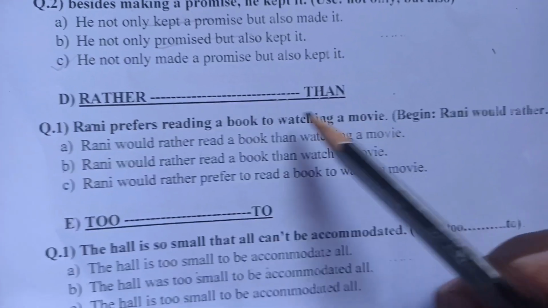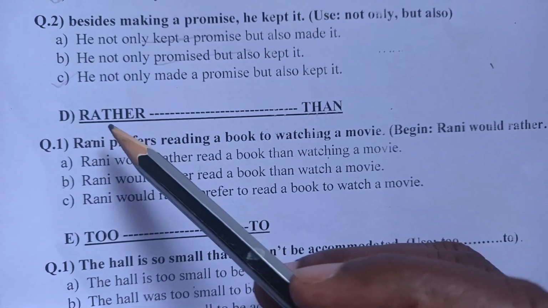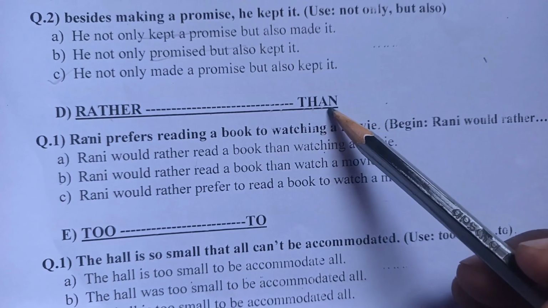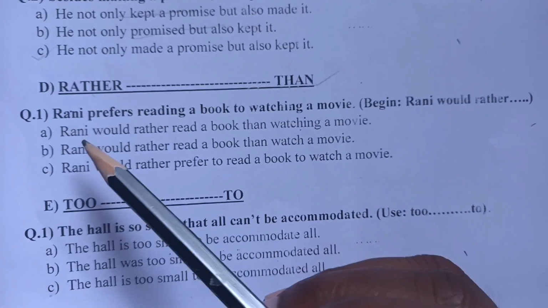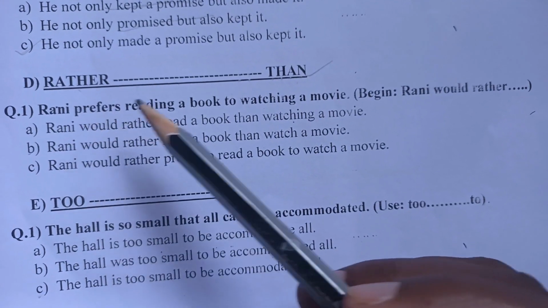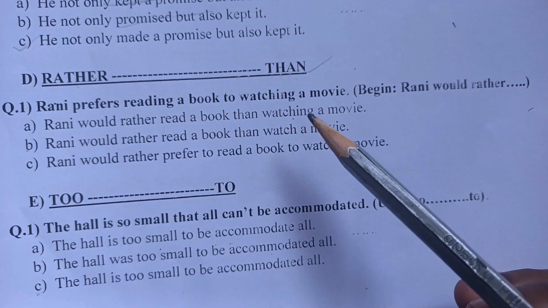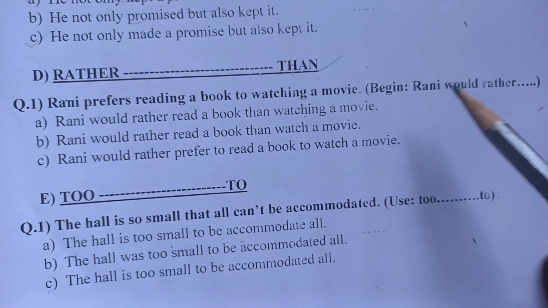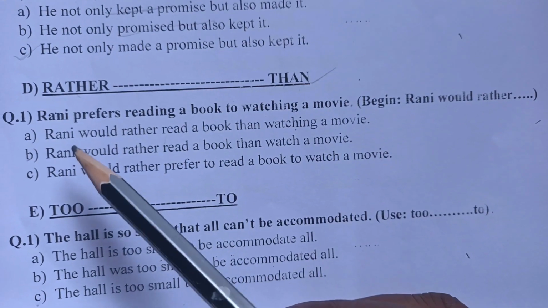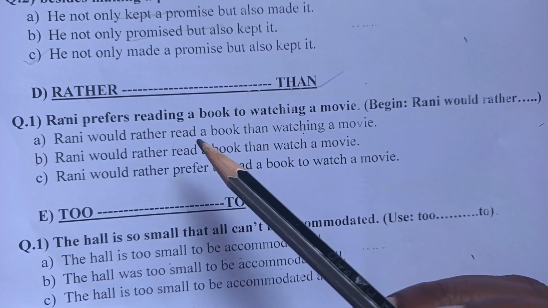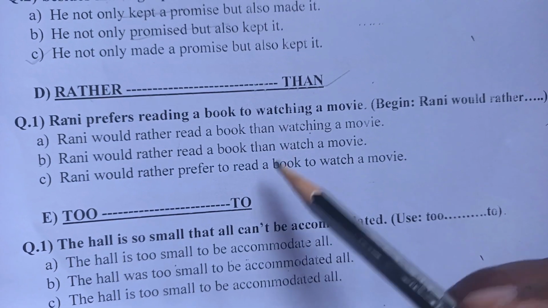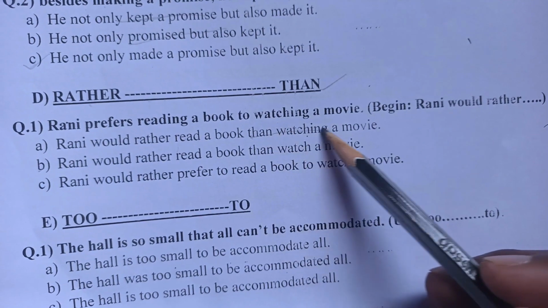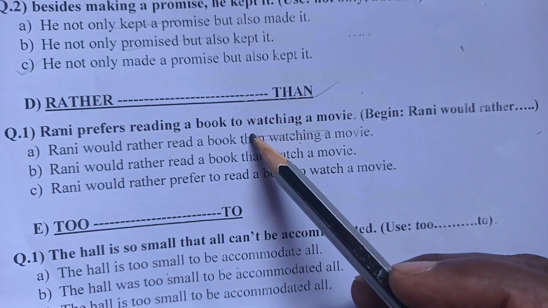Next, "rather than." So again you have to find out "rather than"; somewhere in the sentence there should be "than." So let's see in the example. Rani prefers reading a book to watching a movie. So here, Rani would rather read a book than watching a movie. So here "than watching" we do not say. So this one is not correct.